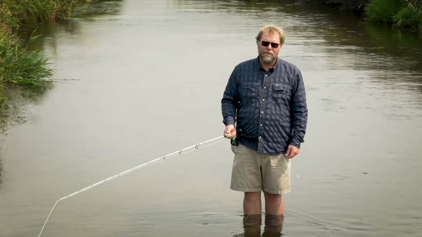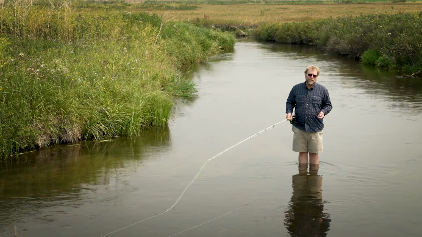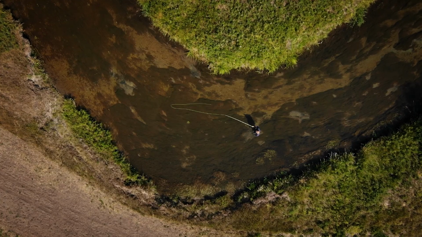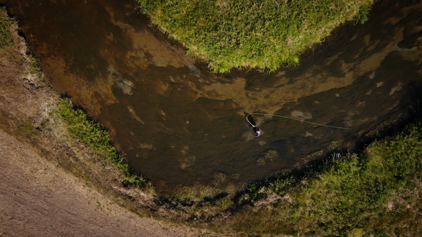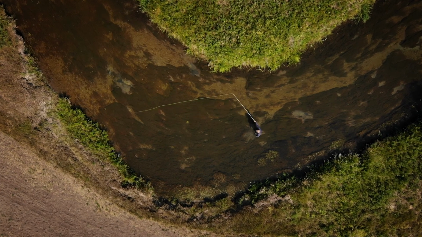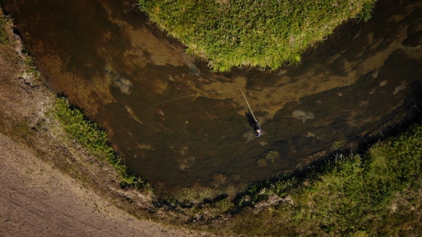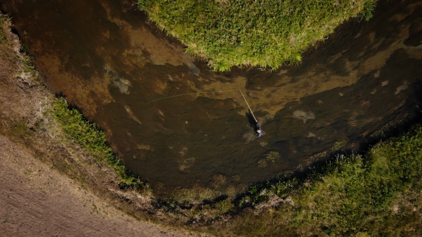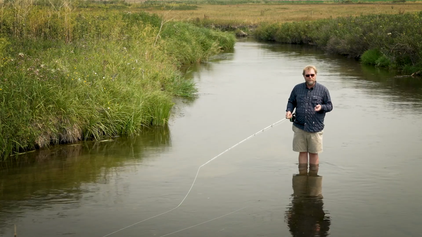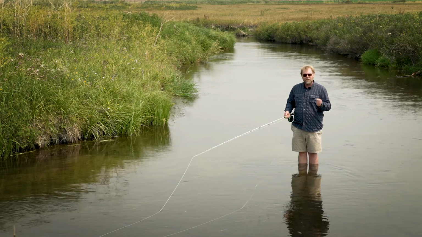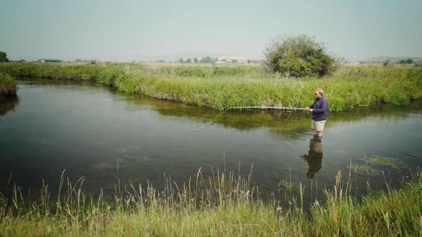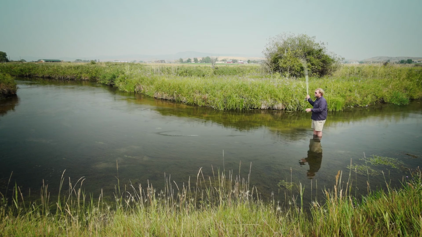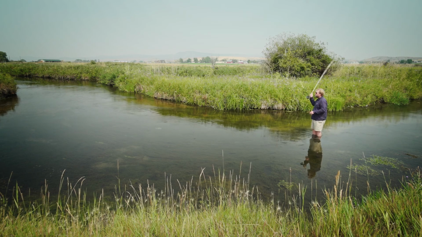Now I'd like to show you the reach cast. The reach cast is a really great cast, and I feel an essential cast to have in your fly casting quiver. One of the things we're trying to do in fly fishing is to make our fly look natural on the water, to have what's called a dead drift, floating with the speed of the current of the water that you're fishing.